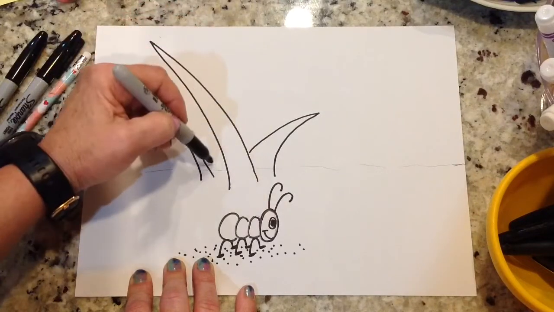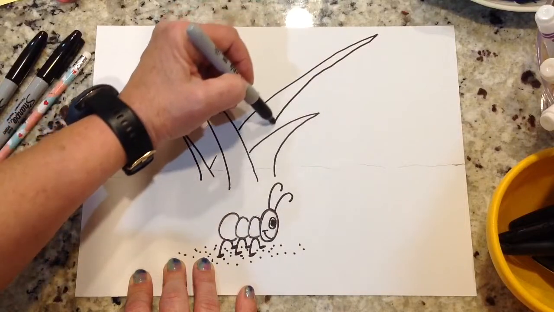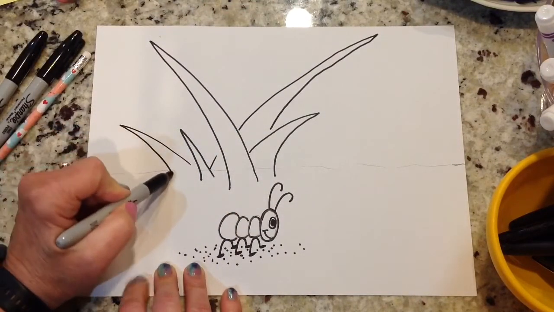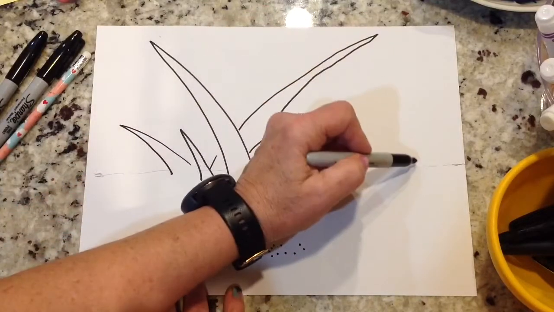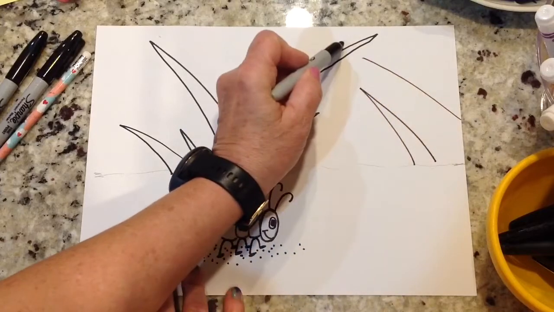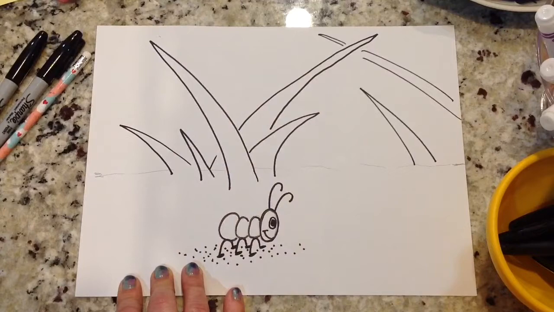I'm going to make one go way across the page because we're going to use that for one of our focal points. And let's take some from the other side. And maybe they cross over a little bit. They're still just very long, stretched out triangles.